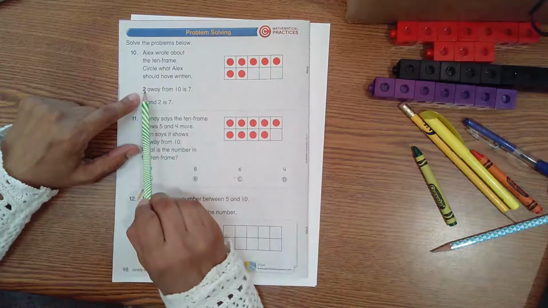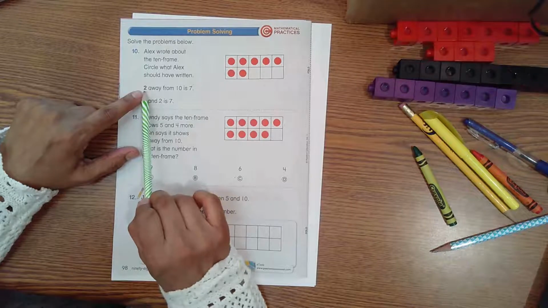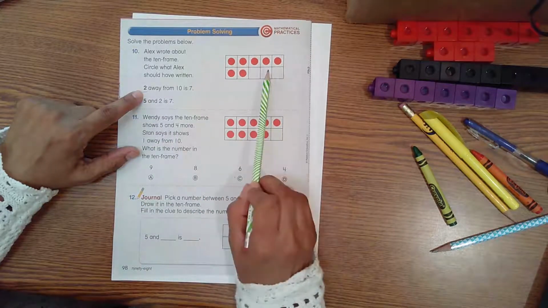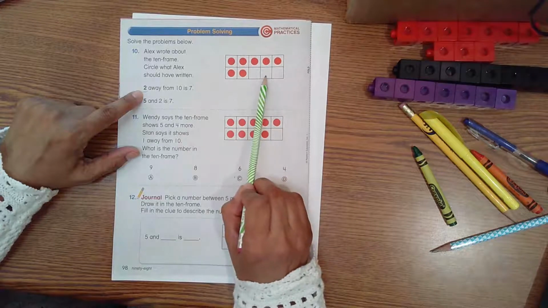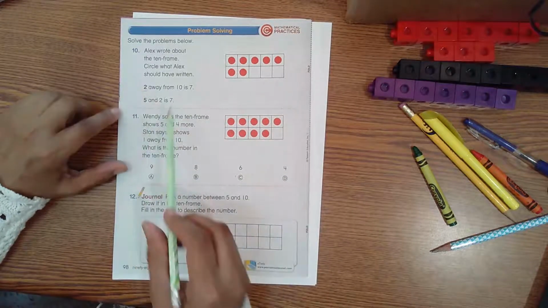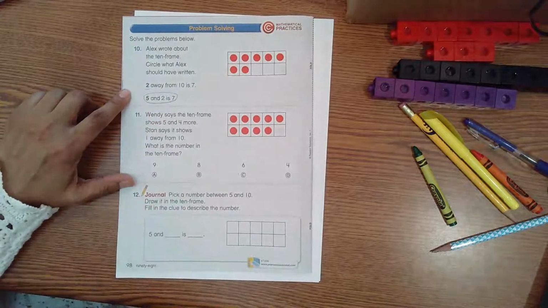All right, let me double check that. First choice: 2 away from 10 is 7. This is my 10 frame. 2 away. Nope, I have 3. So 5 and 2 is 7 is the right choice, and you need to circle it.